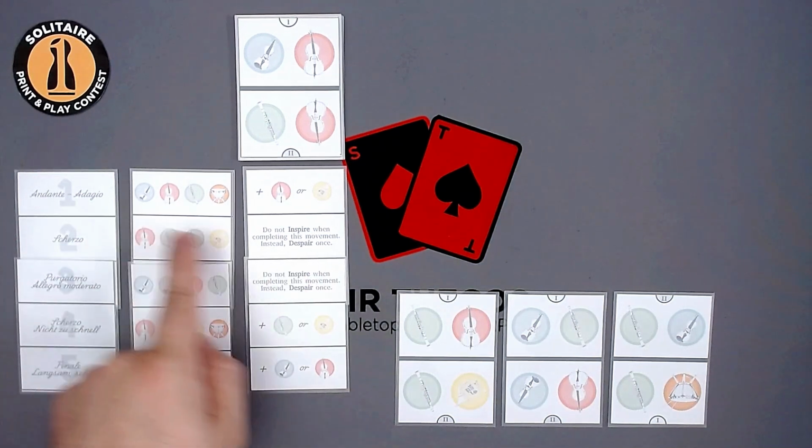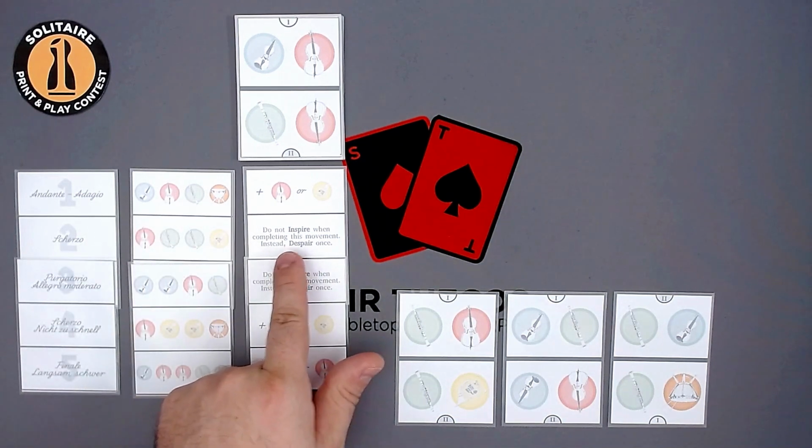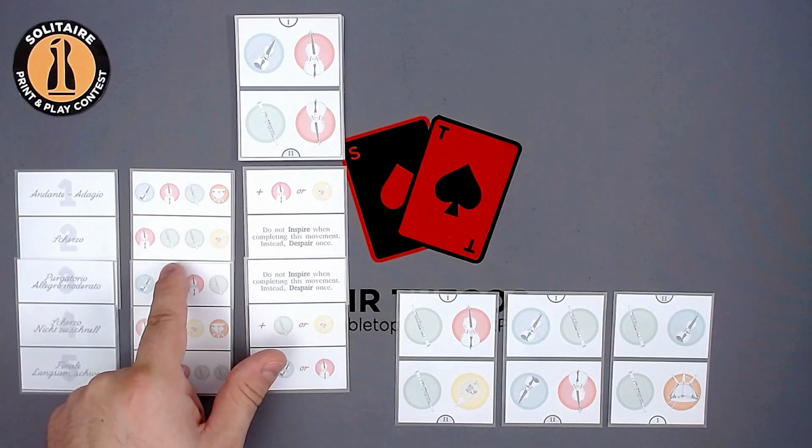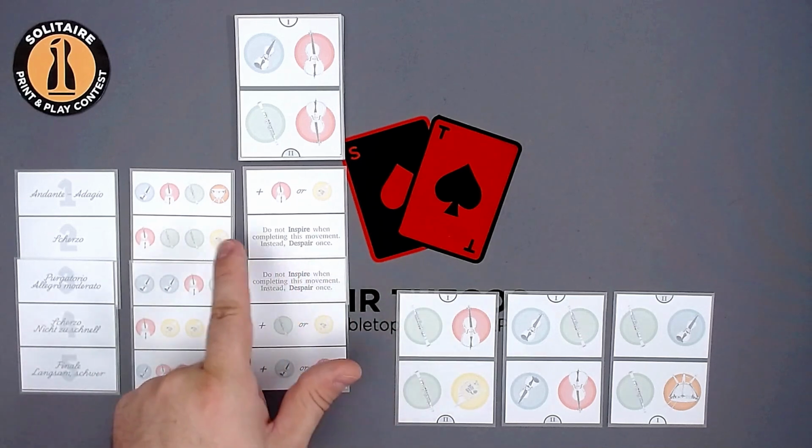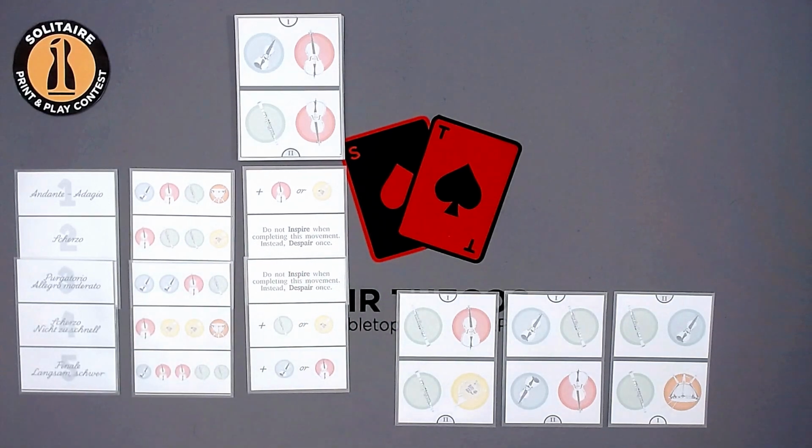The second round, we only have 4 symbols. But at the end of the round, when we're done with the movement, we don't inspire a card, but we have to despair instead, right? So that is not too great.